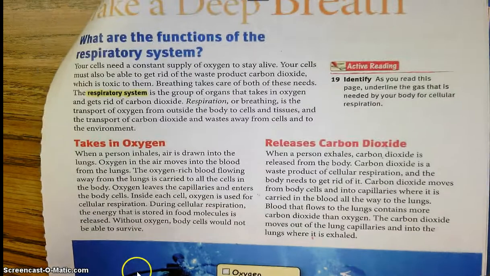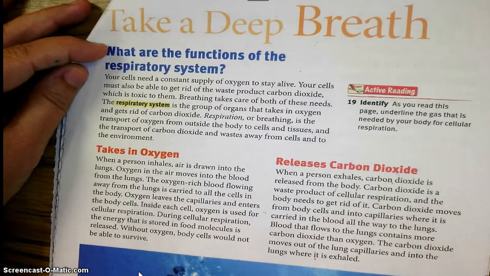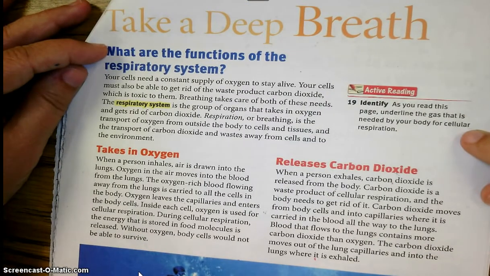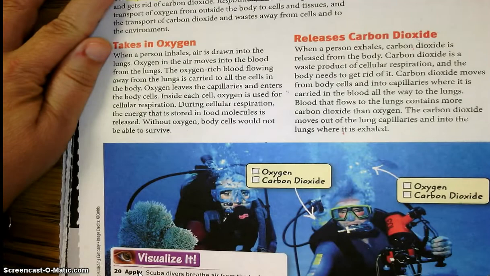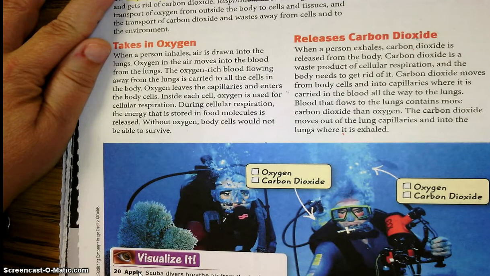So on page 455, you have the respiratory system. It says, as you read, underline the gas that is needed by your body for cellular respiration. As you read that, you're going to talk about that at the bottom. Scuba divers breathe air from tanks that are strapped to their bodies. Check the box next to the gas you would expect to find in the greatest concentration in the air tank on the diver's back, and then in the air bubbles that they are exhaling.